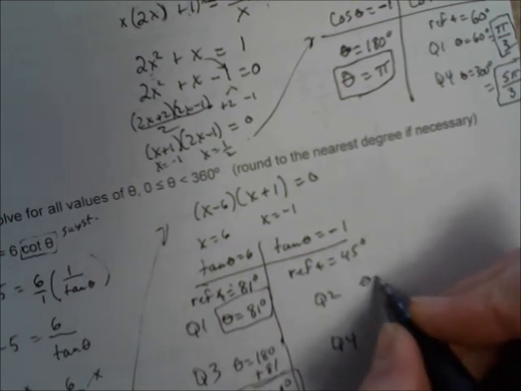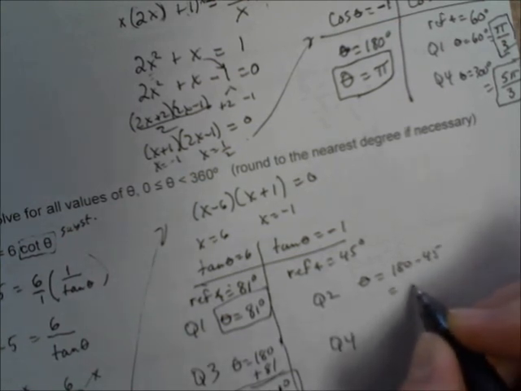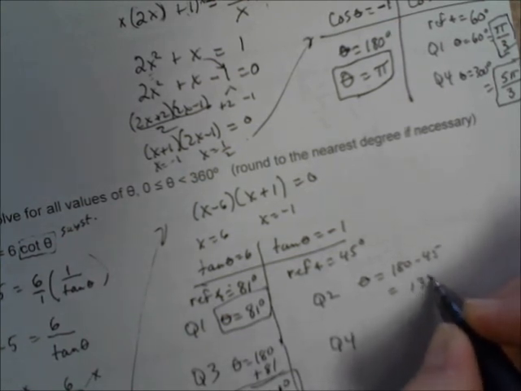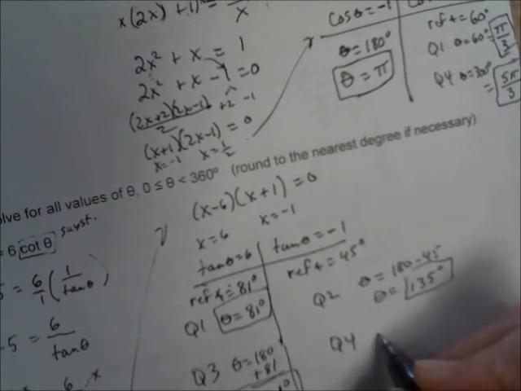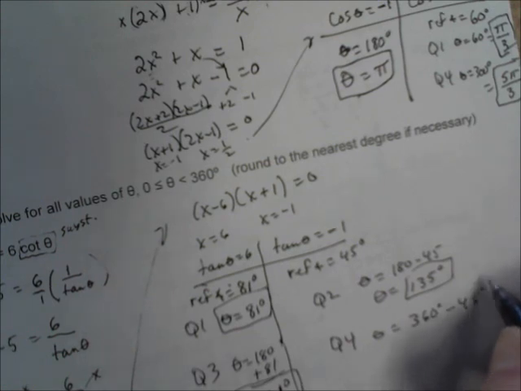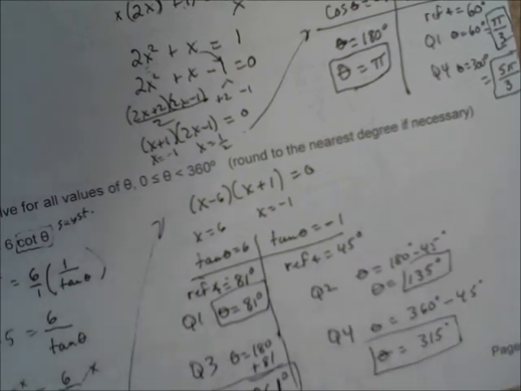So the theta value is 180 minus 45, which is equal to 135 degrees. And in quadrant 4, the theta value is 360 minus 45 degrees, which is equal to 315 degrees. So you have 4 values of theta in this problem.